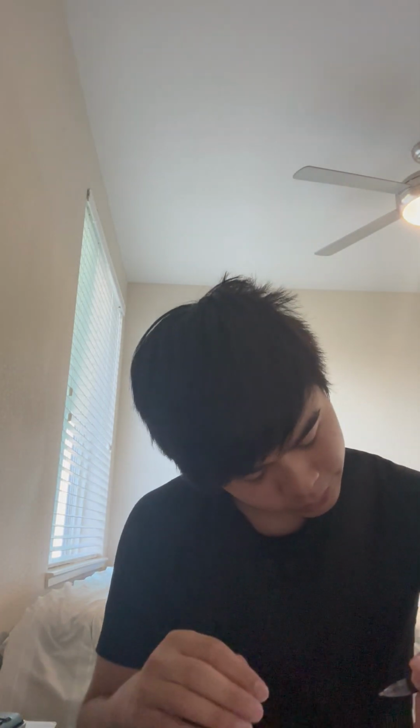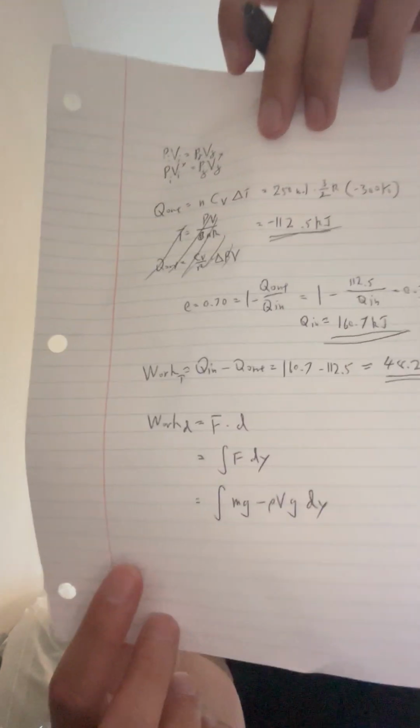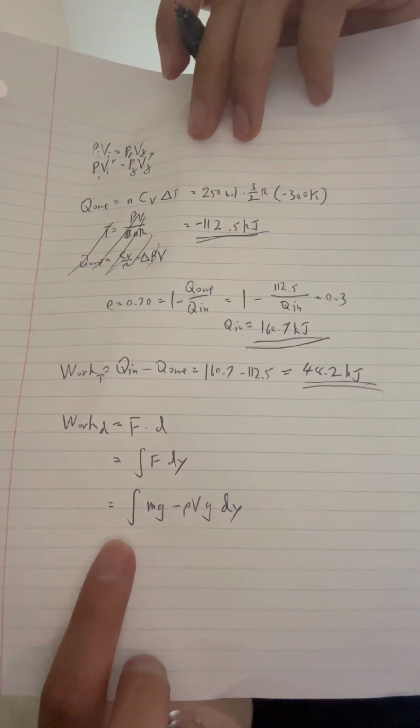Mg minus buoyancy, which is rho V g, V displaced dy.